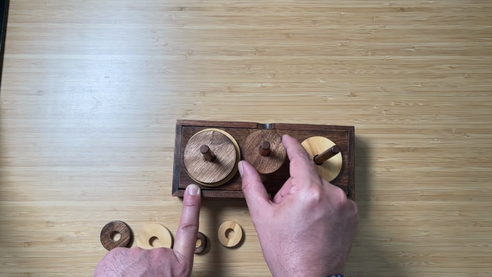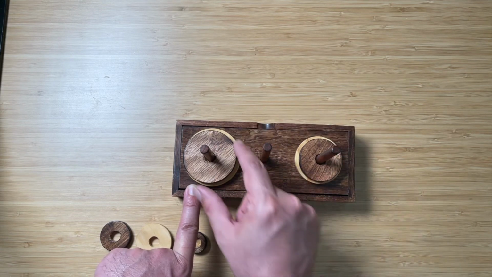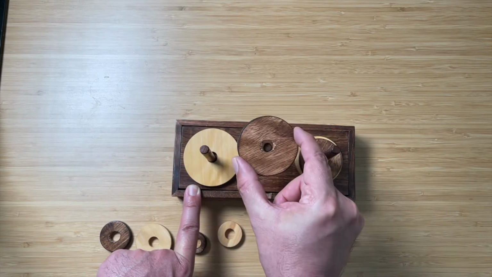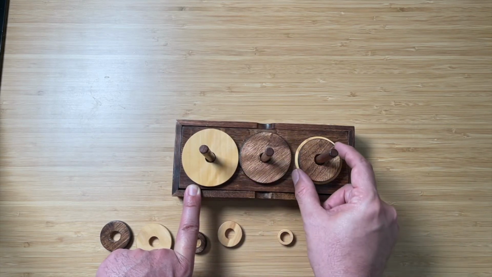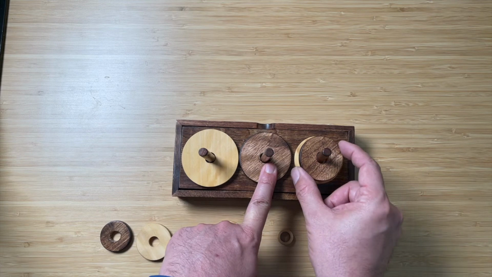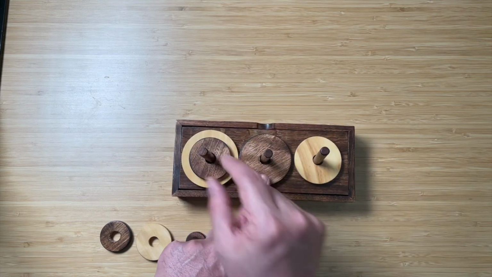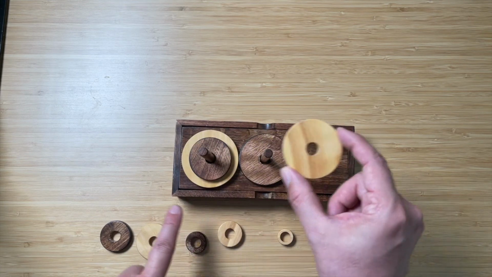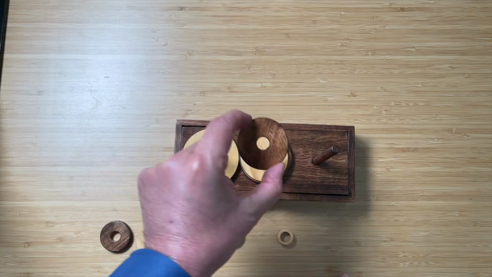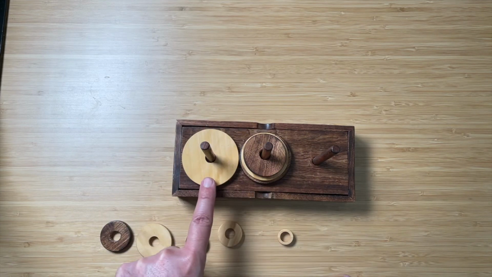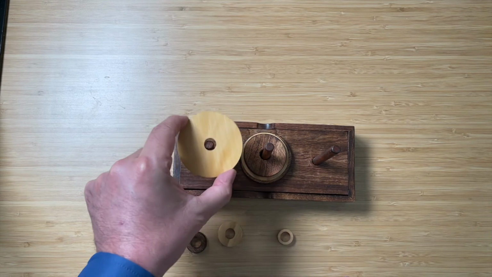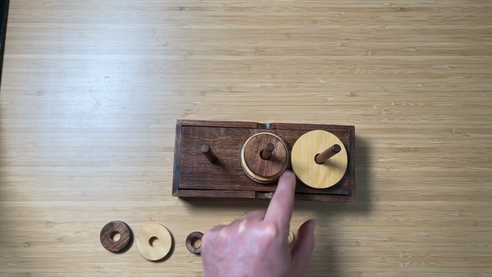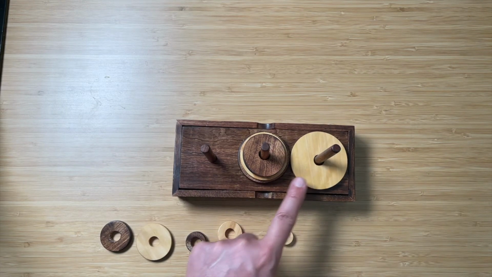I then moved this on top of this, which allowed me to move this color again to a middle. This shouldn't go on this one, so I knew it only could go over here. That would allow this to go here, allow here to go here, which freed up this big one to come up and over to where it needs to be for the solution.